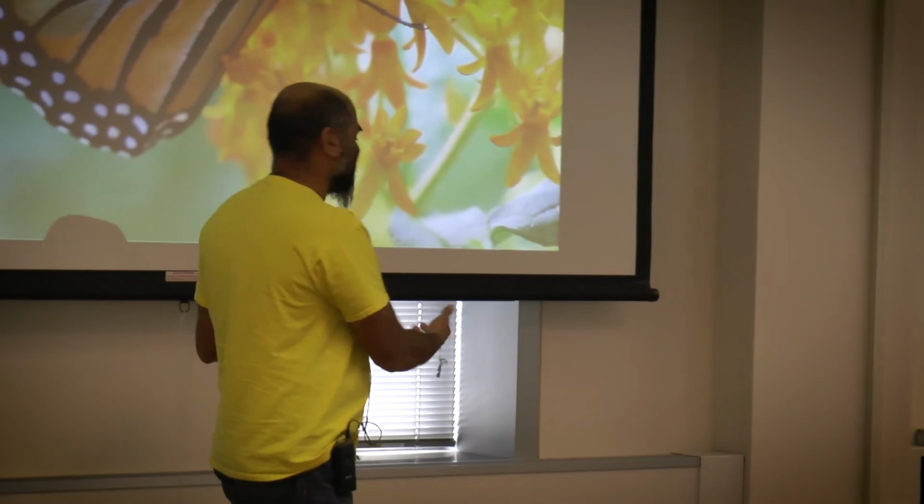And Danaus plexippus, the monarch butterfly, which on the one hand, I was thrilled that the monarch was swept up in pollinator conservation and could be a poster child. But as a scientist, at some level, you want to be honest about what the animal is doing.